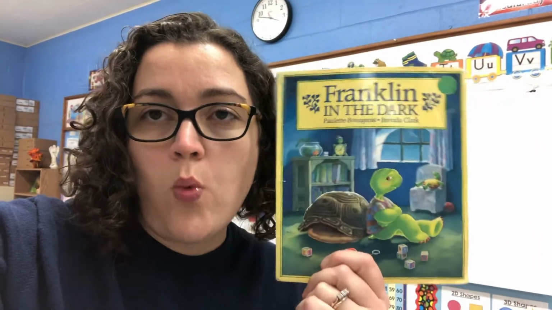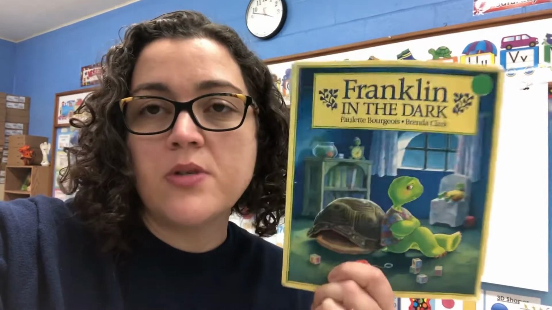Paddock. Today for Language Arts we're doing Author of the Month, and we're reading a story written by our author this month, for the month of January, Paulette Bourgeois. The book that we're reading today is actually her first book. It was called Franklin in the Dark. So I hope you've watched the video for this. I posted it on YouTube.